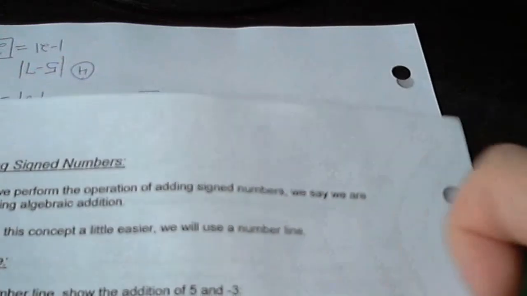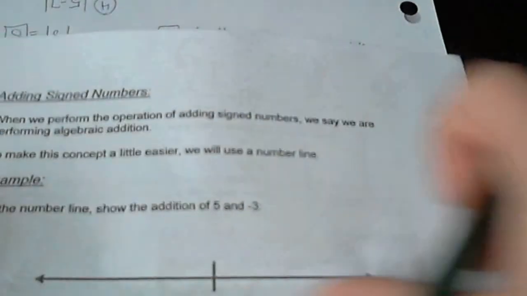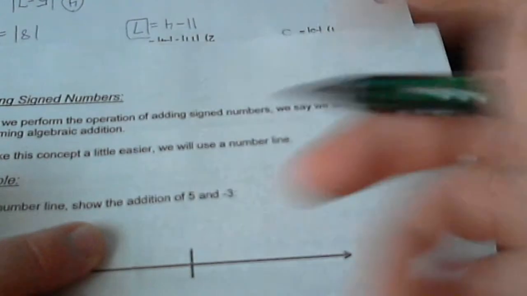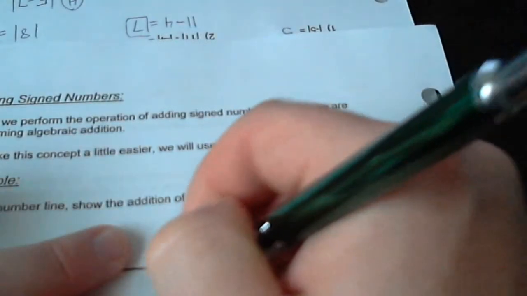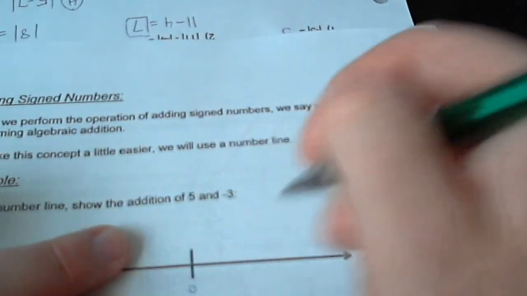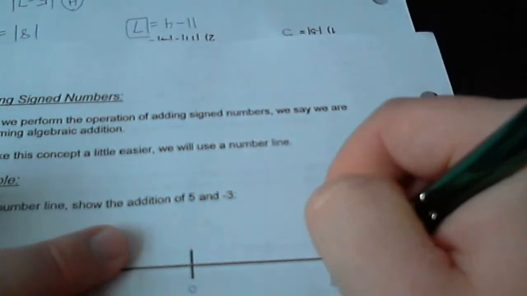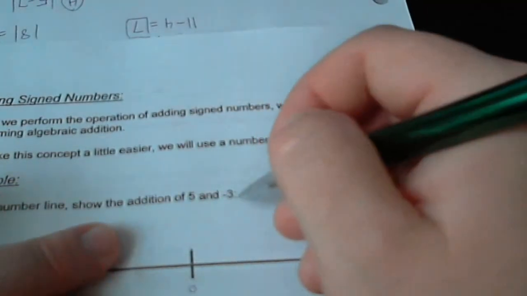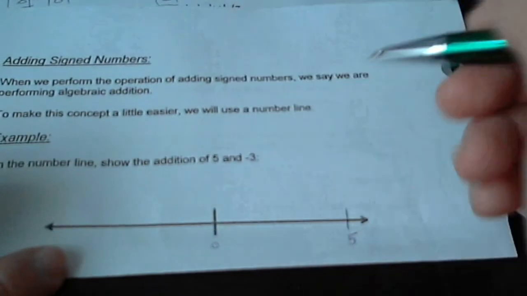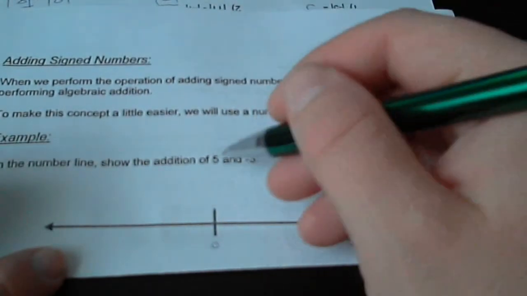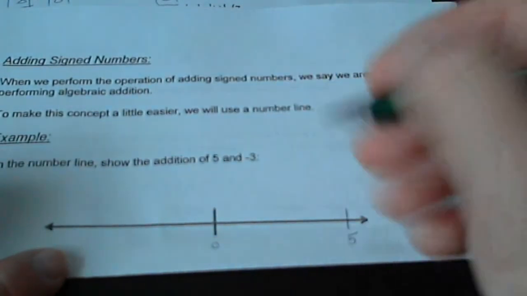And talk about addition and subtraction with signed numbers. All right. On the number line here, we're going to show the addition of 5 and -3. Now, if I use this as my 0 point right here, 5 will be up here somewhere. Now, -3 implies that I'm going to move to the left. Negative numbers always go to the left. Positives always go to the right.